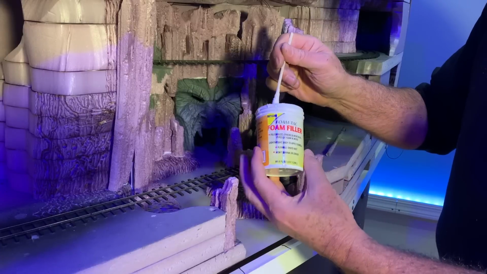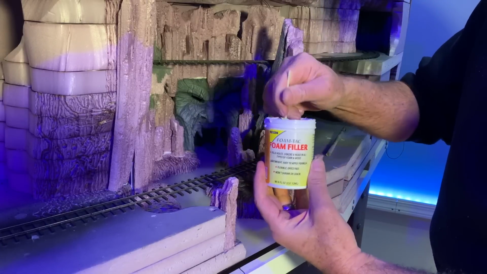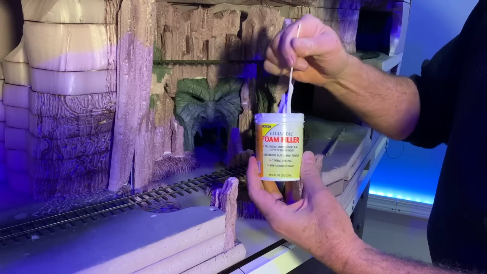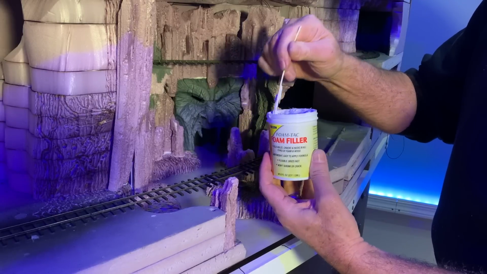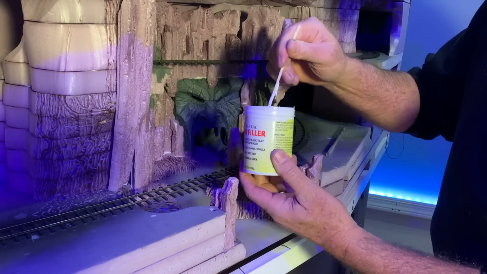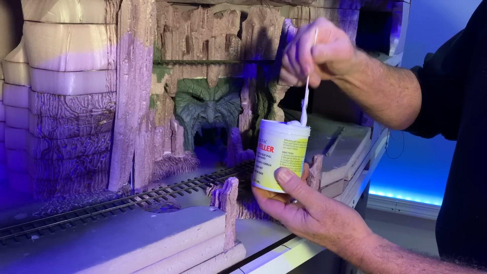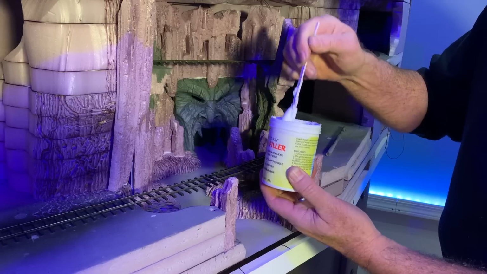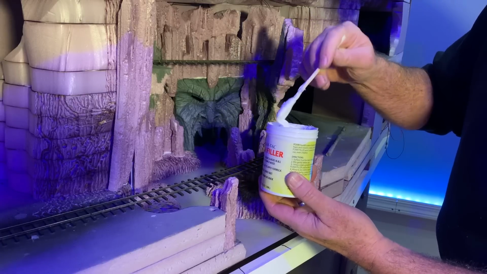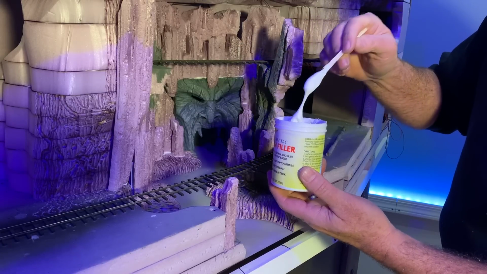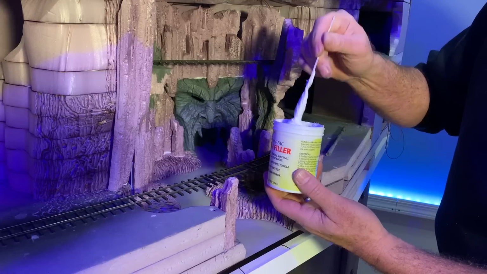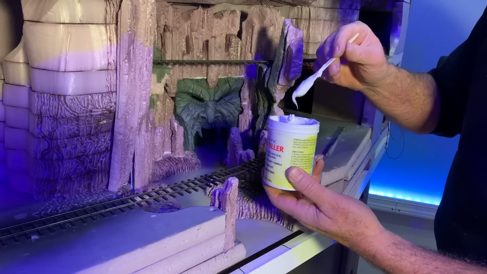This stuff is called Foam Tack Foam Filler Putty, and I picked this up online from a hobby supplier. I will drop a link down below if you're interested. And they tell me that it's great for filling gaps in the foam and blending layers together.